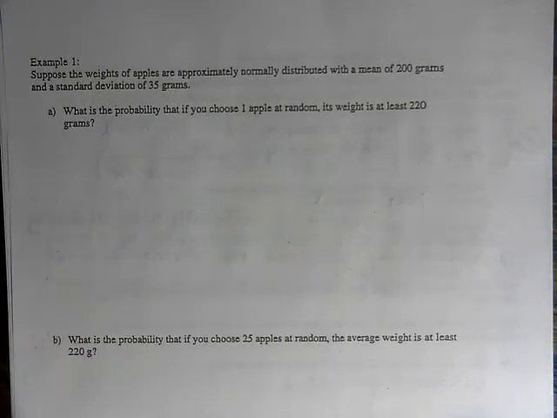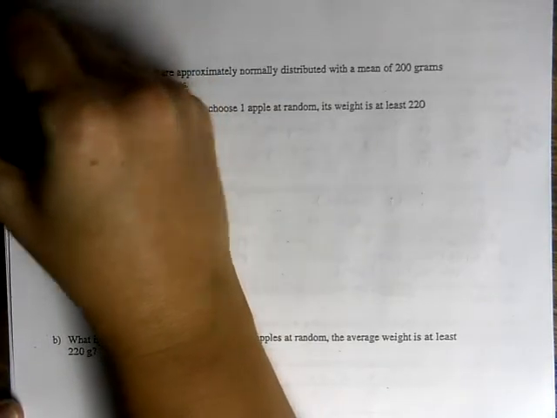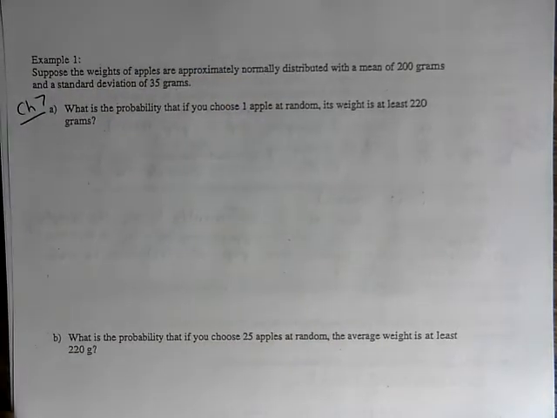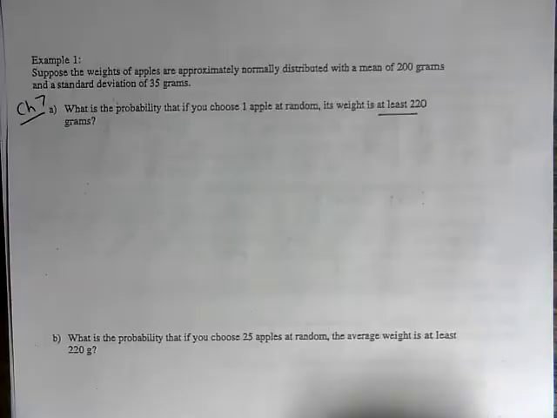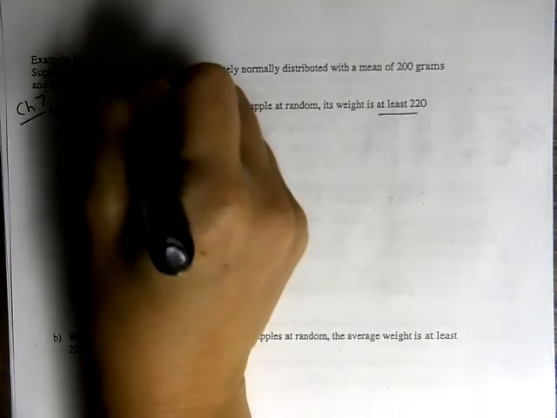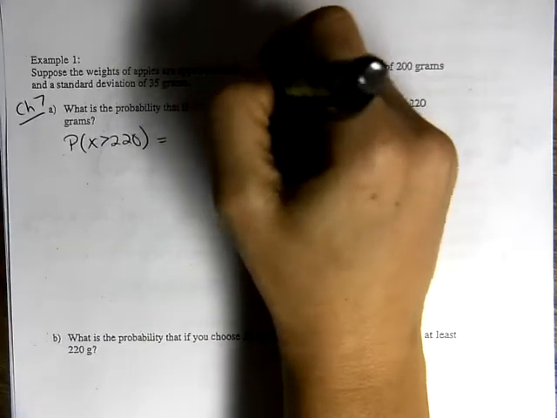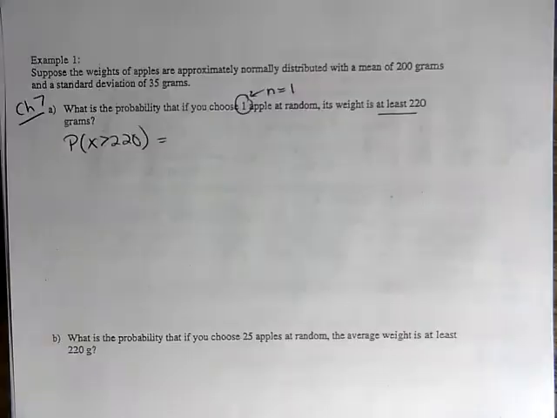So suppose the weight of apples have approximately normal distribution with a mean of 200 grams and a standard deviation of 35 grams. So part A, this is a chapter 7 question. This is what we used to do. What's the probability that if you choose one apple at random, its weight is at least 220 grams? So probability x is greater than 220. So this is what we did in chapter 7. This is where n is 1.